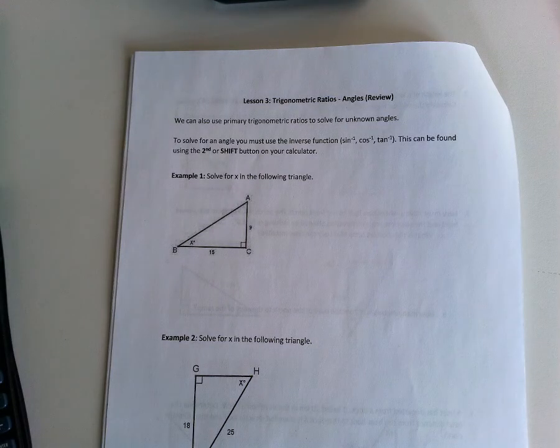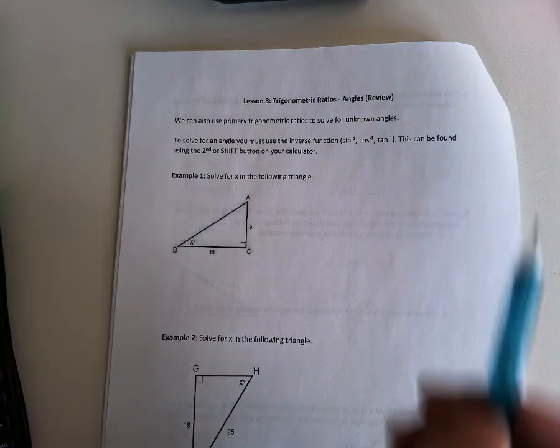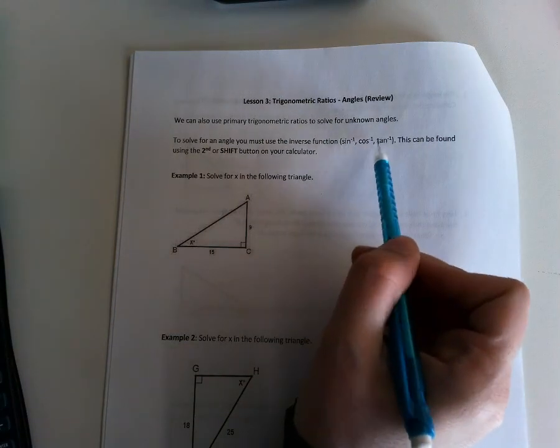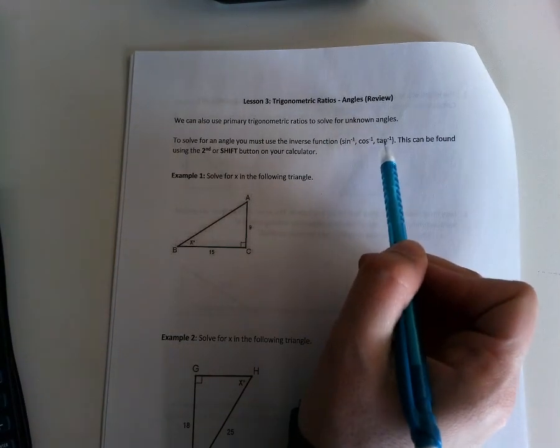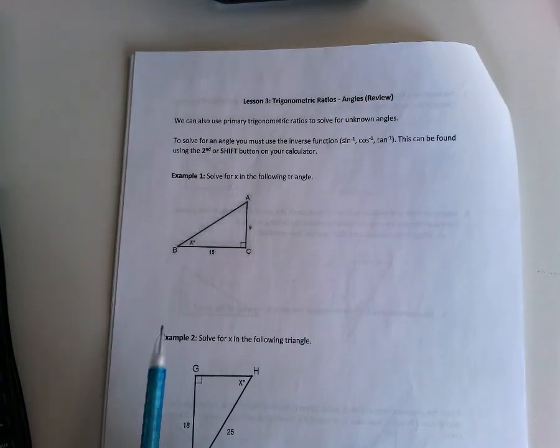In the last lesson, we went over how to use trig ratios to solve for unknown sides. And in this lesson, we're going to review how to use trig ratios to solve for unknown angles. So the steps are very similar, but now we're going to be solving for an angle. So you're going to have to use these inverse functions on your calculator. This is easier to show with an example.